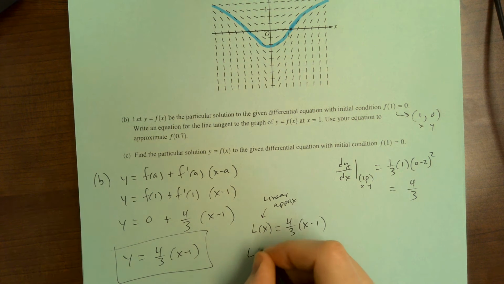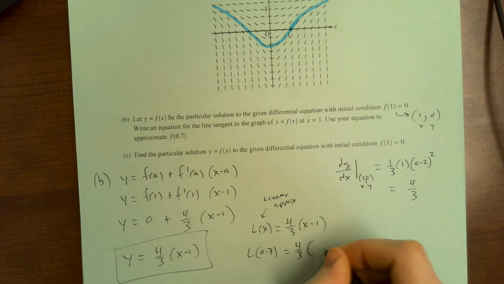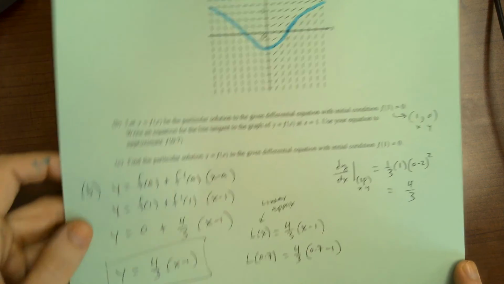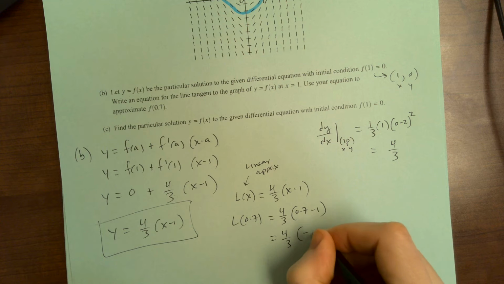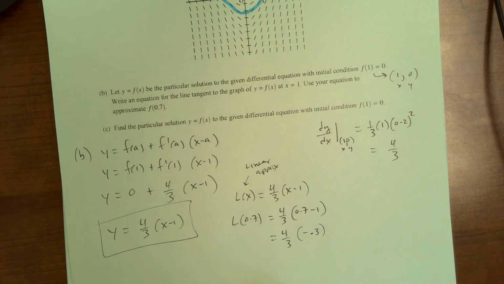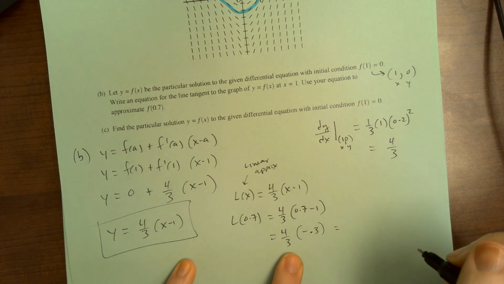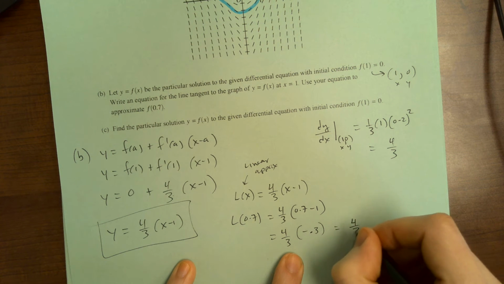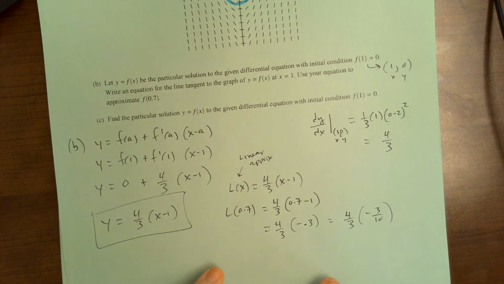So I'm just going to plug in 0.7 into the linear approximation. Okay. Guys, this is negative 0.3 right there. This is a no calculator section. And, you know, you could do this differently than me, but I like to convert to fractions.